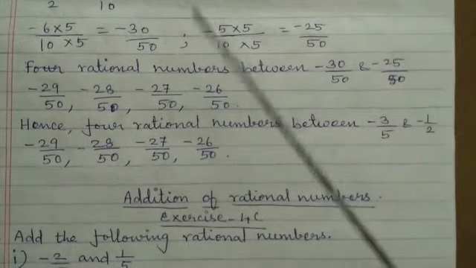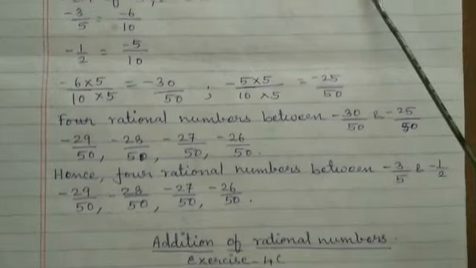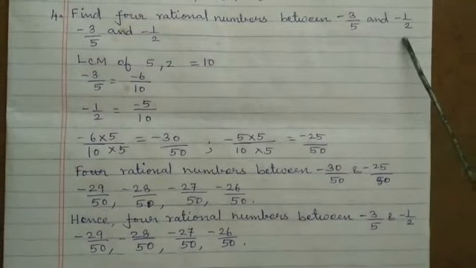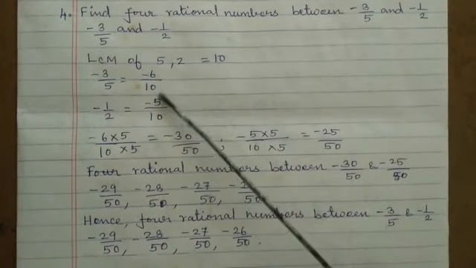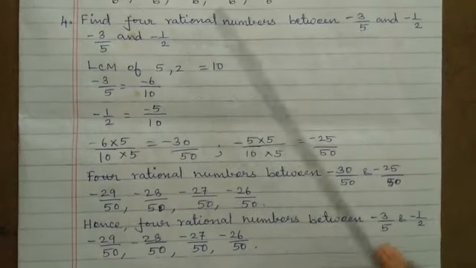So if the rational numbers are given in this way, first take the LCM and convert into like denominators. If you don't get the rational numbers in between them, again you have to follow the first step.